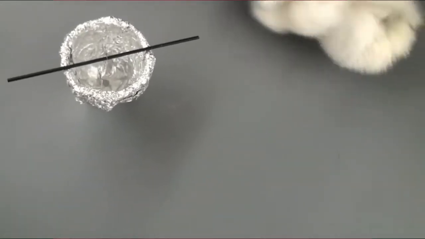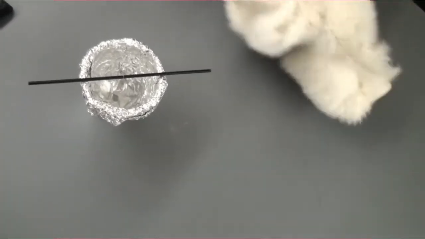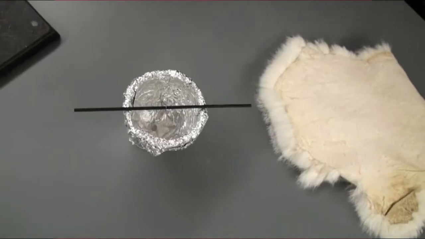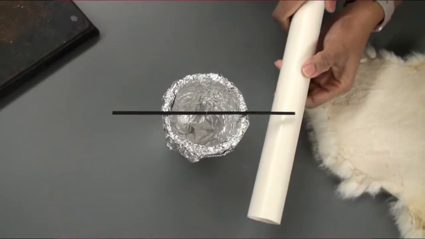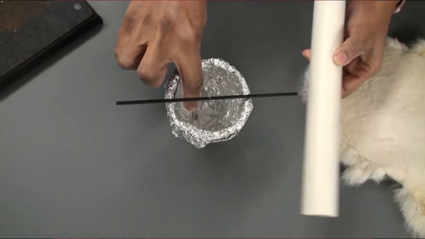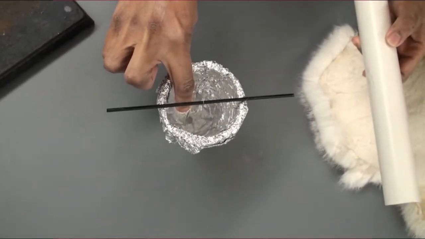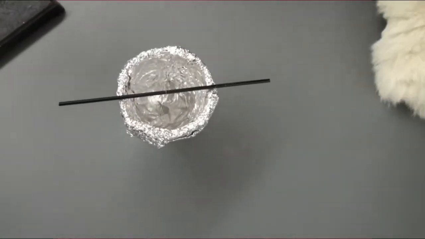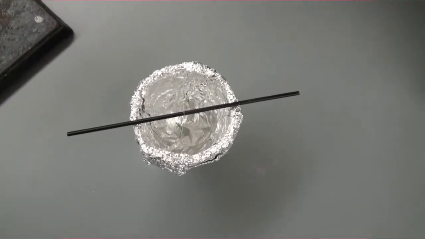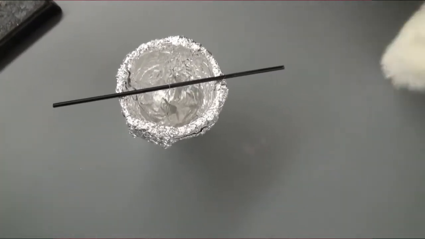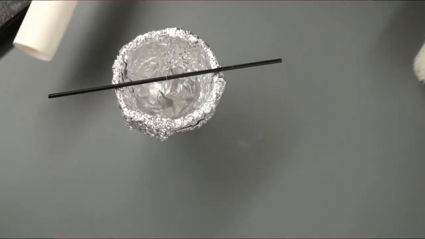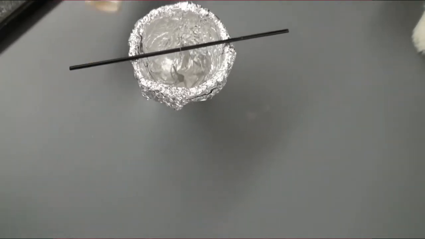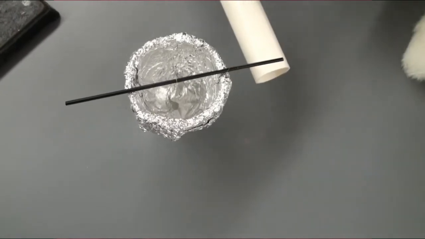Now I don't have any direct contact between the acrylic rod and the clip. It's oscillating, okay, now it's stable. Can you see any interaction? Can you see any attraction and repulsion like what we saw here?